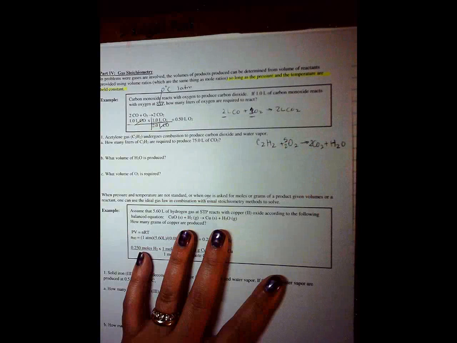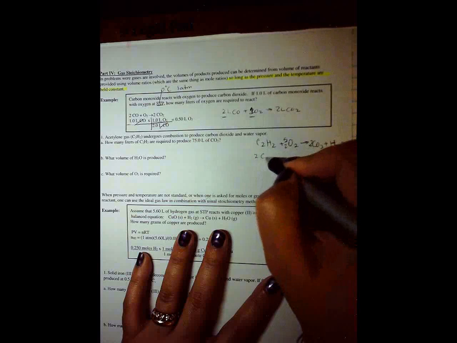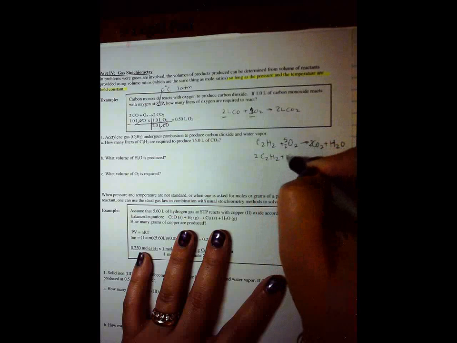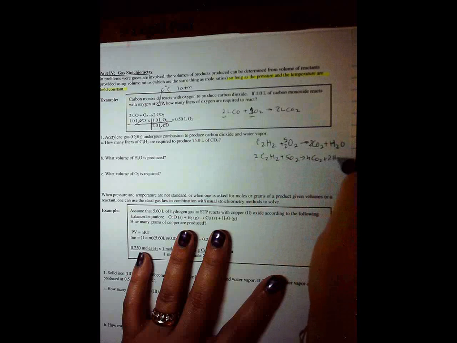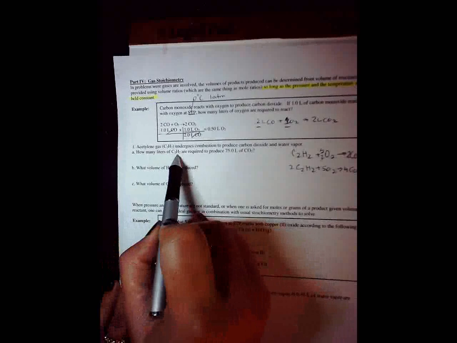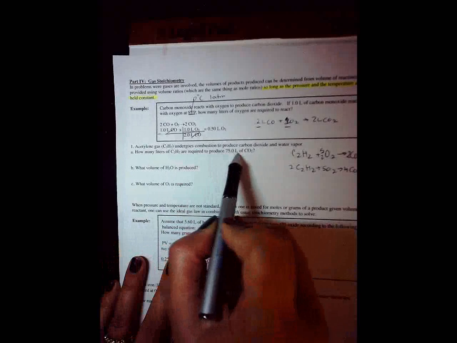Am I allowed to leave fractions like this? No, so what would I do? I would multiply the entire thing by 2, so my final equation would be 2C2H2 plus 5O2 yields 4CO2 plus 2H2O. All right, take a look at the question that they ask. How many liters of acetylene are required to produce 75 liters of carbon dioxide?